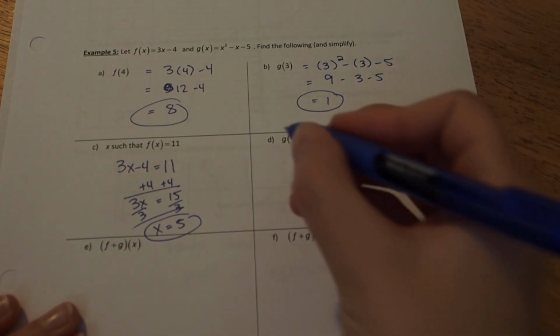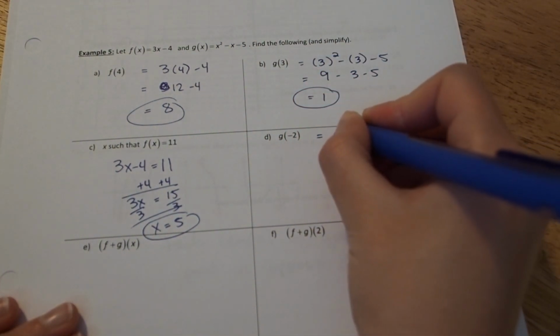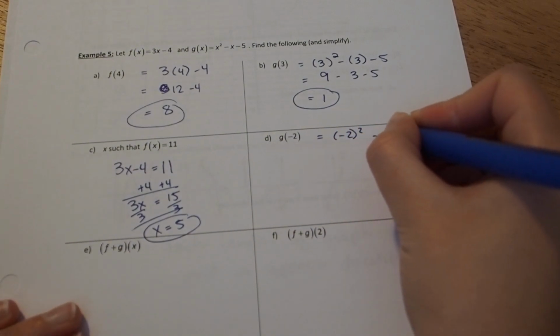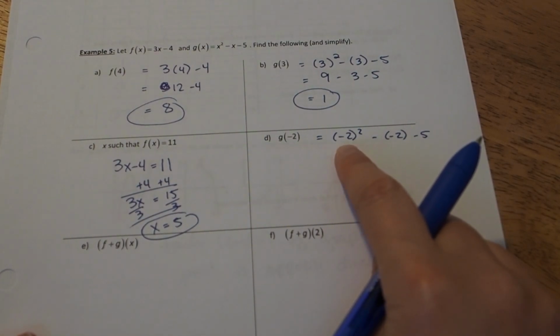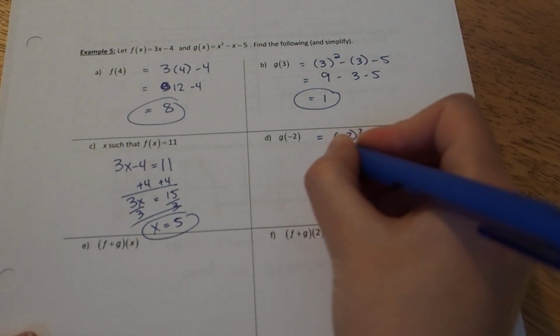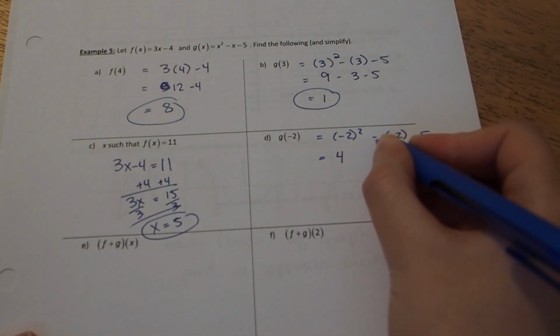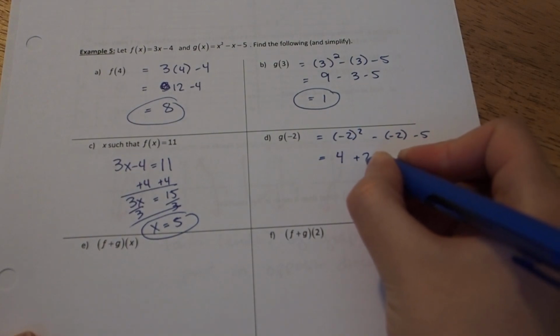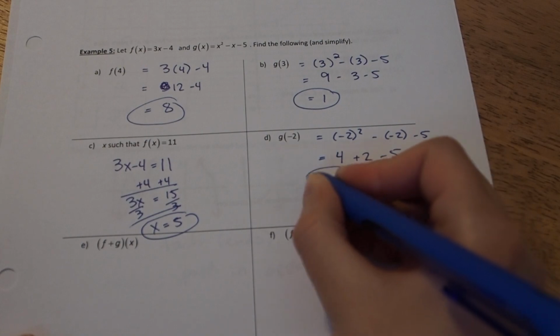Part D, g of negative 2. Plug negative 2 in for x in the g function. So negative 2 squared minus negative 2 minus 5. Watch your negatives. When you square a negative number, that's going to become positive. So negative 2 squared is 2 negatives, making that a positive 4. Double negative here as well. Minus negative 2 is going to be positive 2, minus 5. So it'll be 6 minus 5, which is also 1.